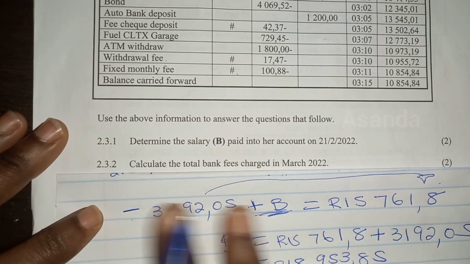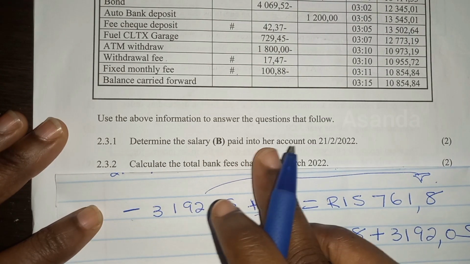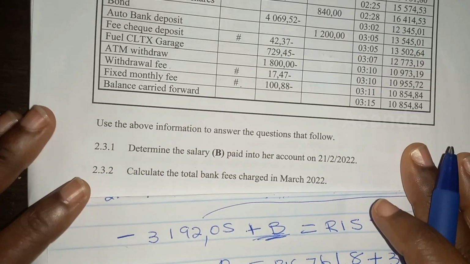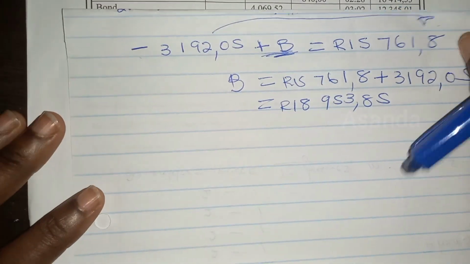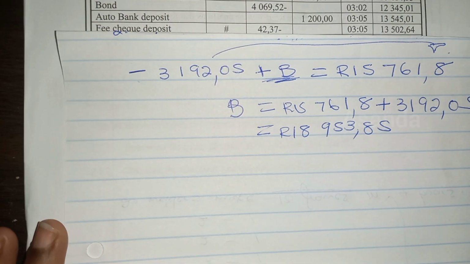Okay, so we're going to answer, determine the salary B paid into her account on the 21st of February. We've already determined that. I'm just going to write it nicely.